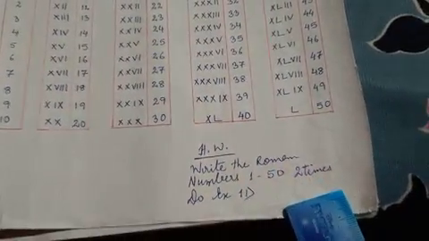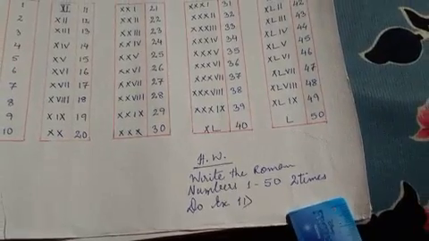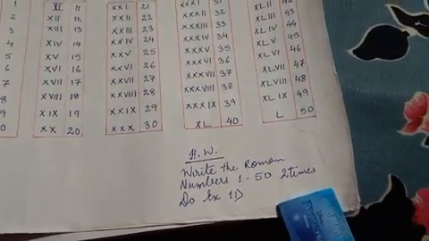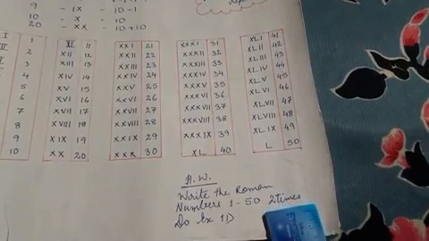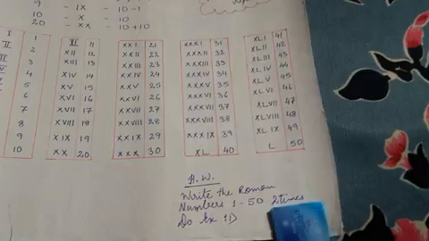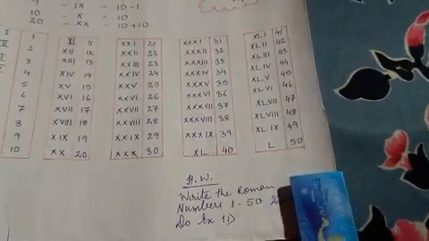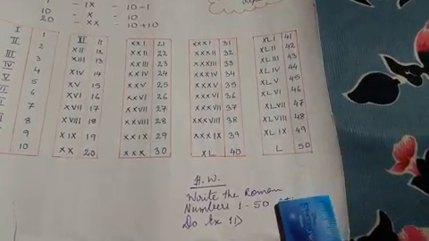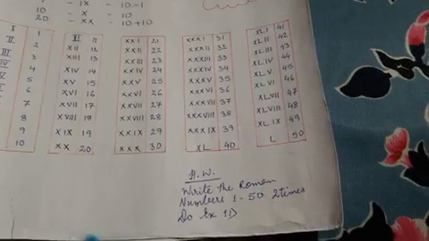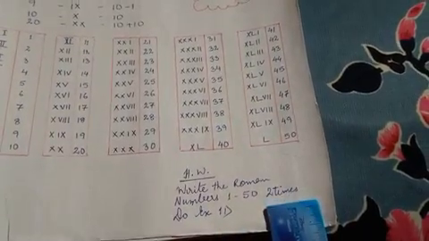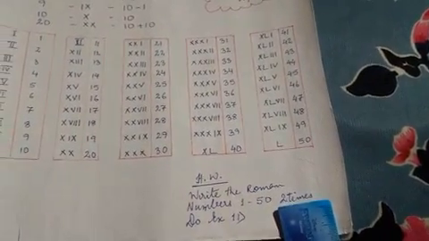This one you are supposed to write. These are your homeworks. Your homework is to write the Roman numerals 1 to 50 two times. One time you can copy down from here, and the second time you have to write your own. Please write your own, because we have to check whether you have learnt or not. Then you can check from what is given here, so that it will be easy for you to learn and grasp it.